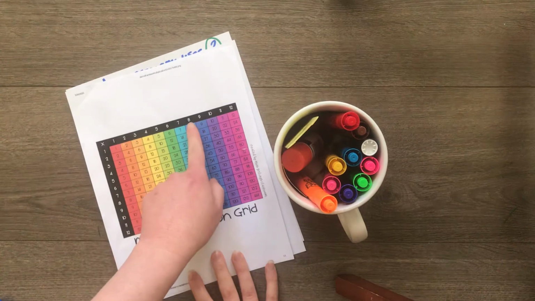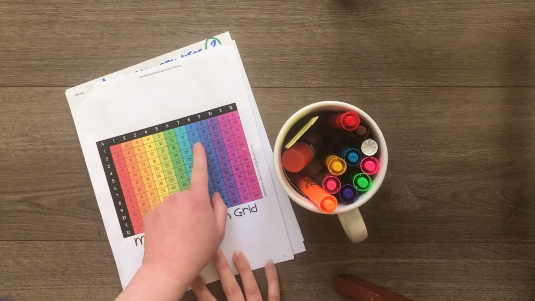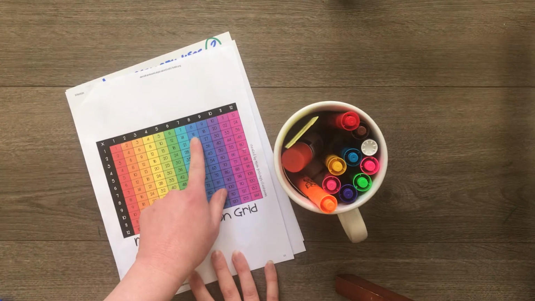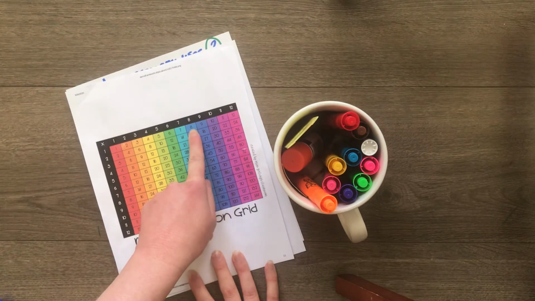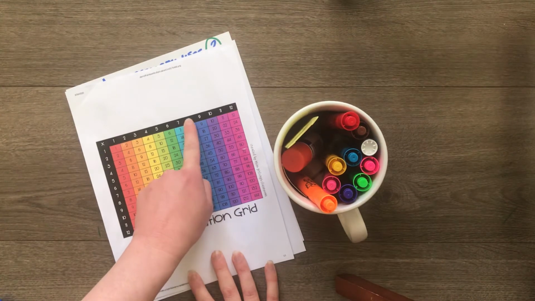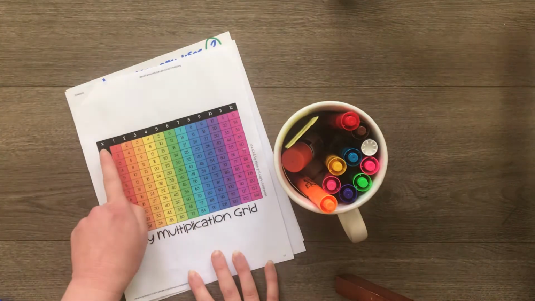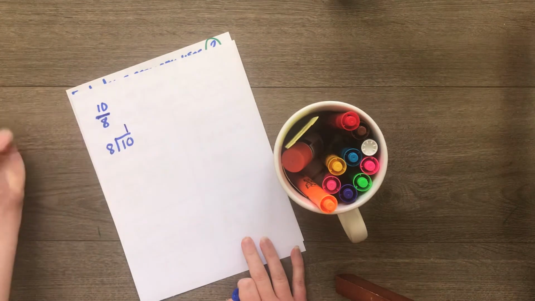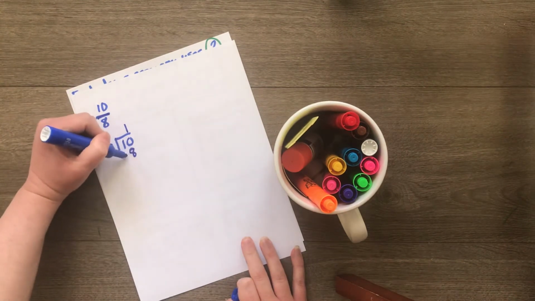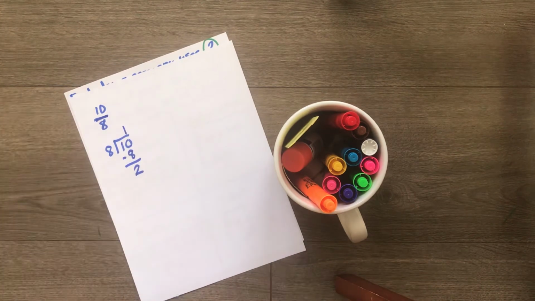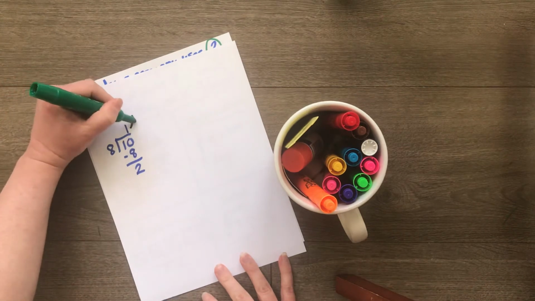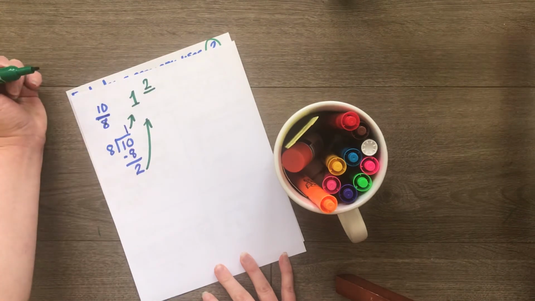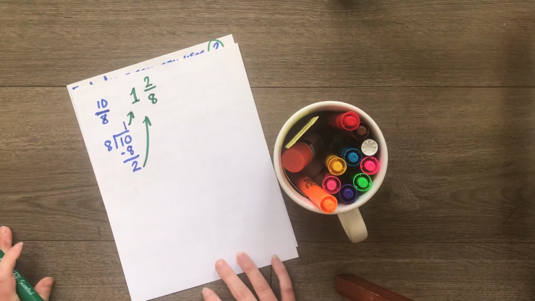Let's see. I can use my multiplication grid. How many times can 8 go into 10? Wait a second, I already went too high. Look, I'm at 32. Let's go back. Okay, I'm looking for a number under 10. Well, I didn't have to go too far, did I? It's 8. So 8 can only go into 10 one time without going over. So I'm going to write that down. 8 can go into 10 one time. Let's see how many is left over. 2 is left over. So remember, like we normally do, 1 becomes our whole number, 2 becomes our remainder, and then we bring over our denominator, 2/8, 1 and 2/8.